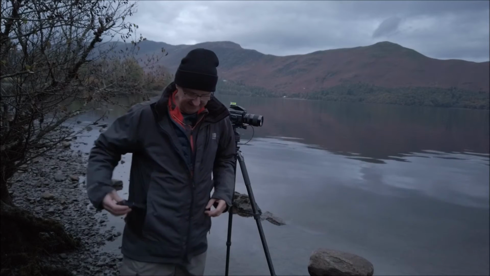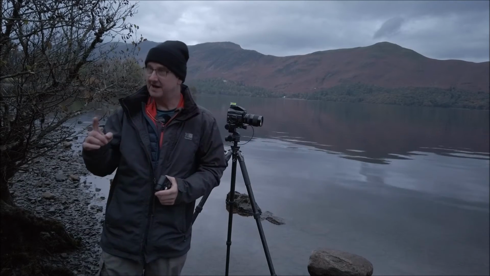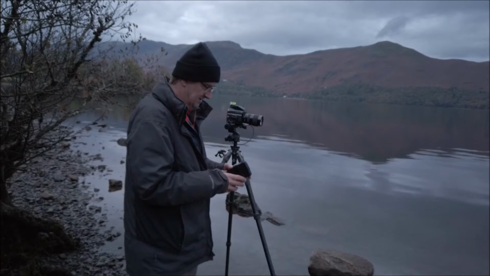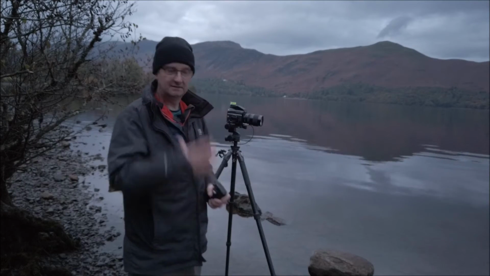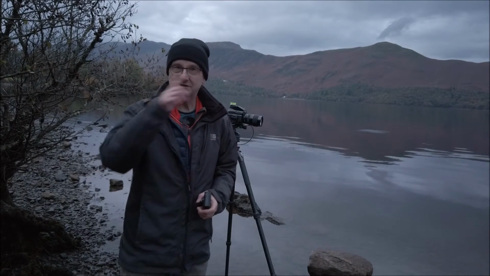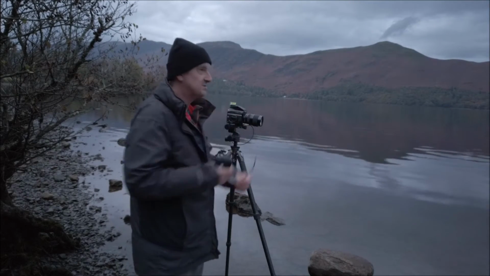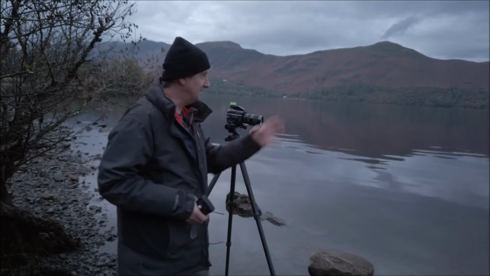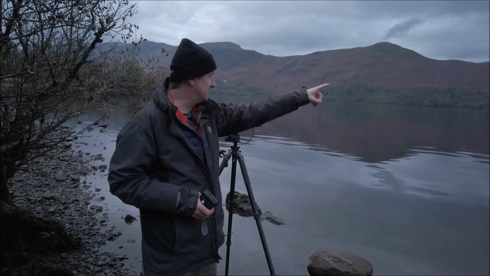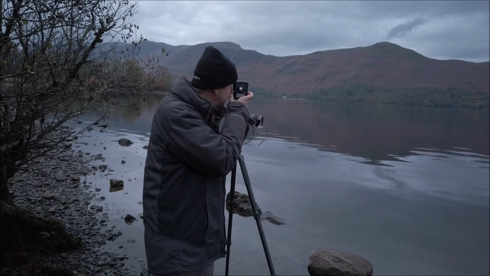Now, I am cheating. So I do have my spot meter. I have it right here. But what I've also brought with me is a digital camera and a lens. What that enables me to do is take a reading, come up with a number, and then actually double check that number using the digital camera. So because it's quite early in the morning, I'm going to meter the shadows, probably the opposite side of the lake. So let me do that now while I think about it, otherwise I'll forget.